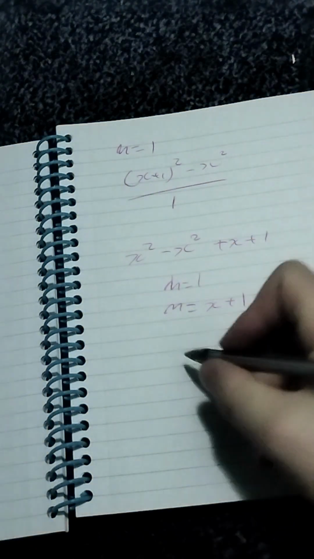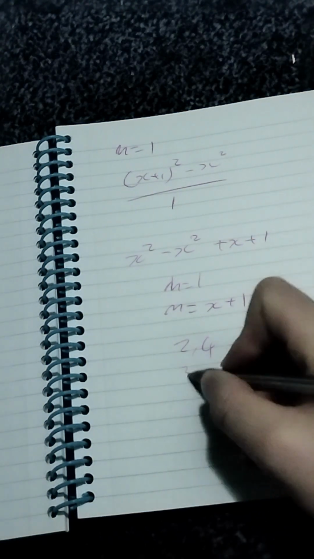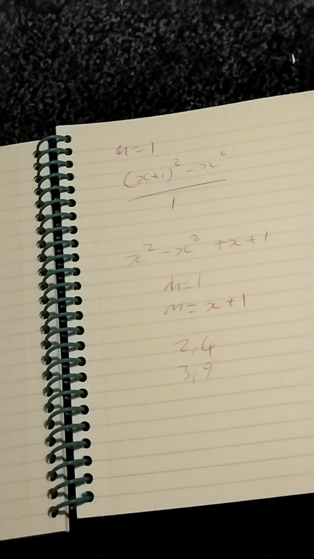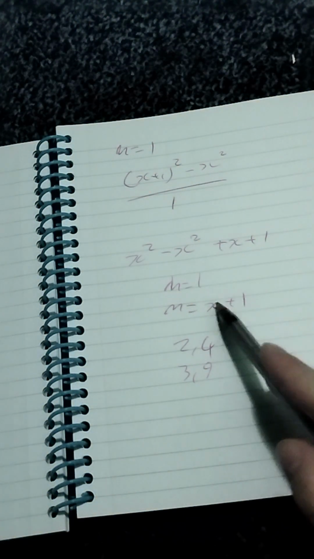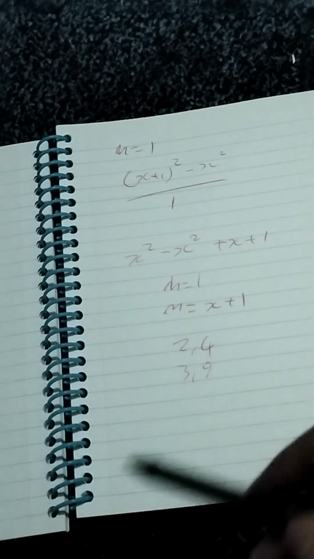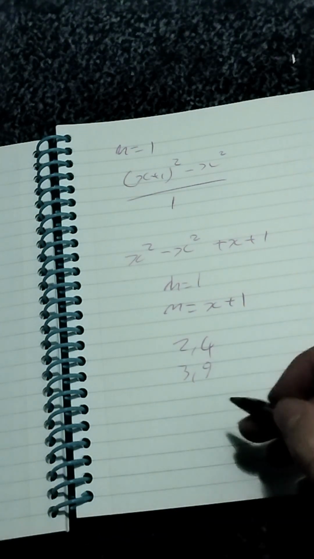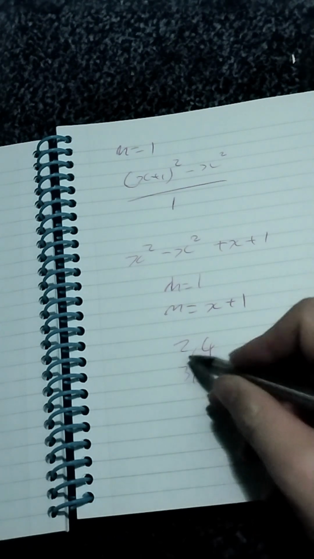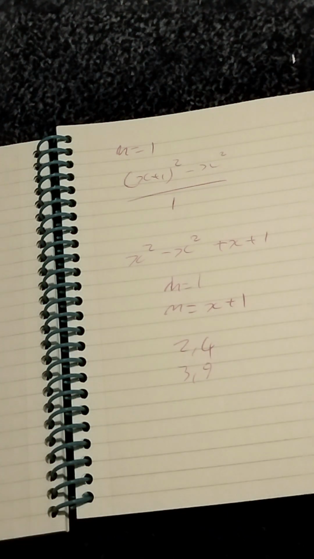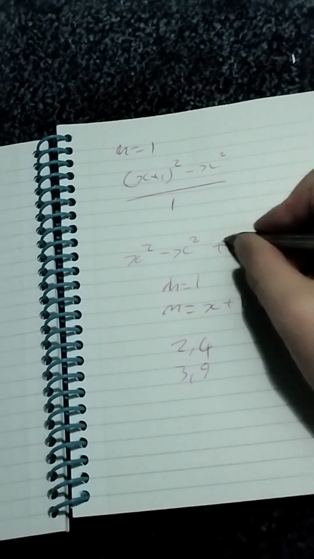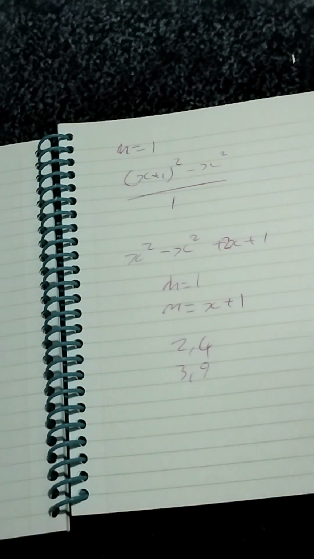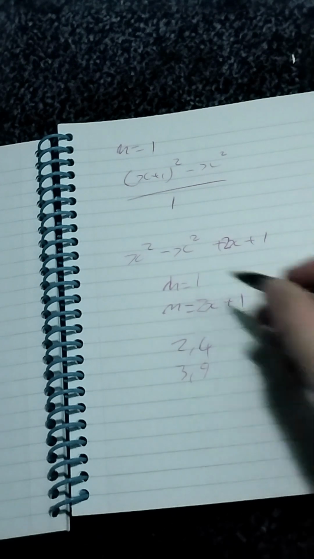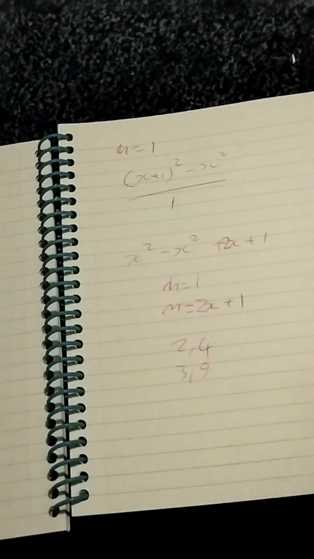Say, if we take 2, 4 again, and 3, 9, we know x in this case would be 2, so the change is 5. So the gradient is 2x plus 1, substitute 2 into that, that's 5. Yes!